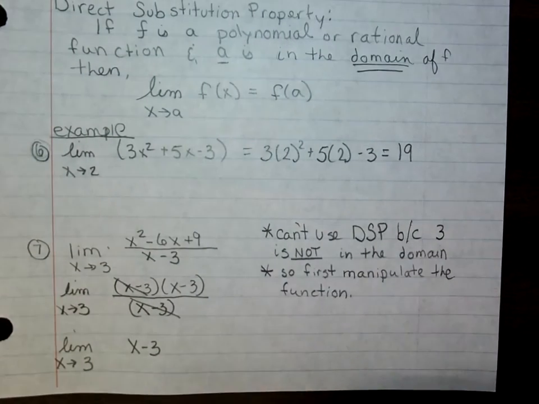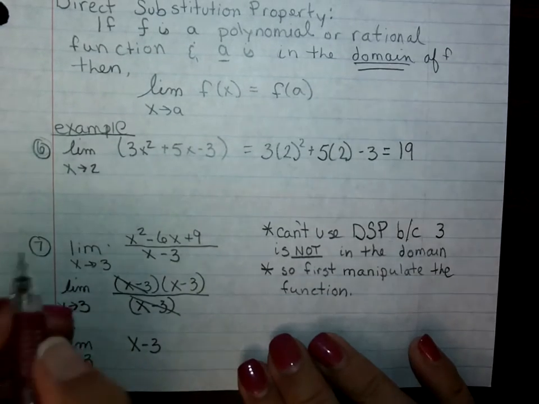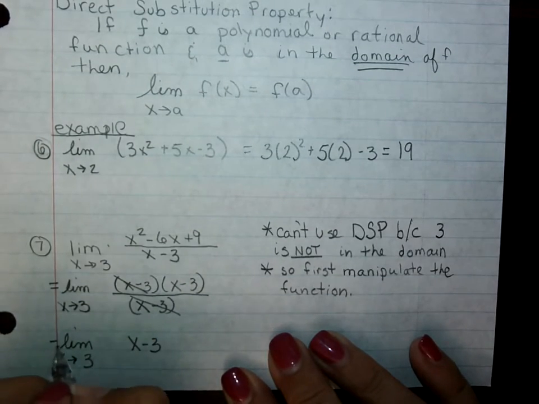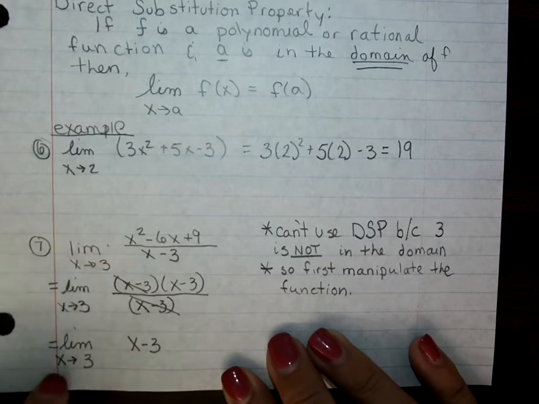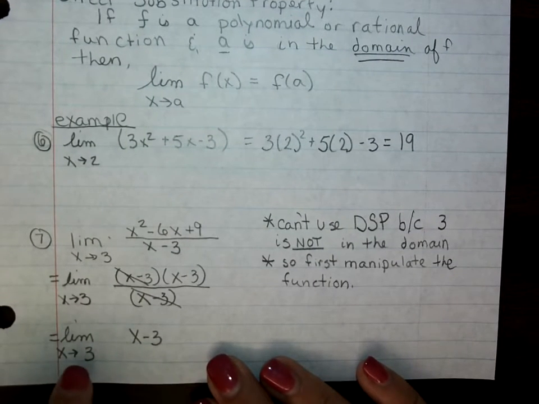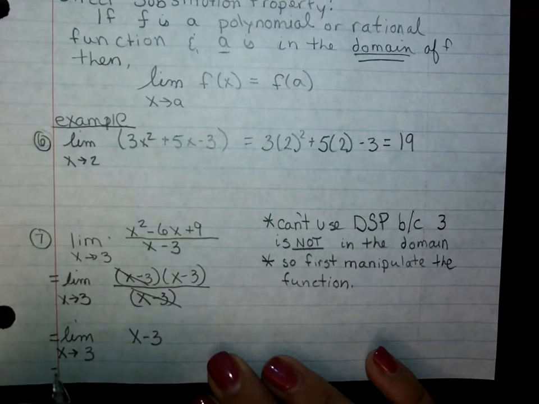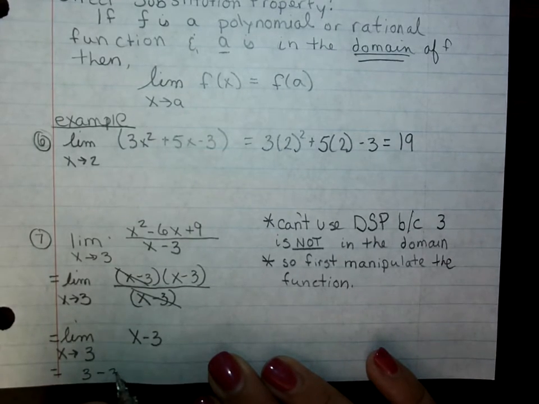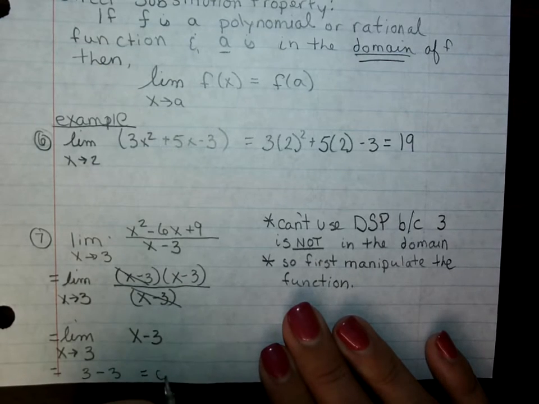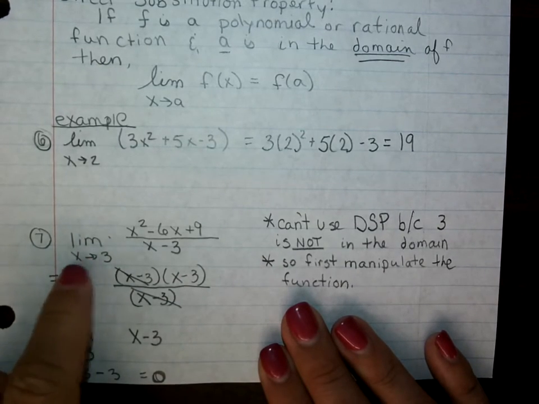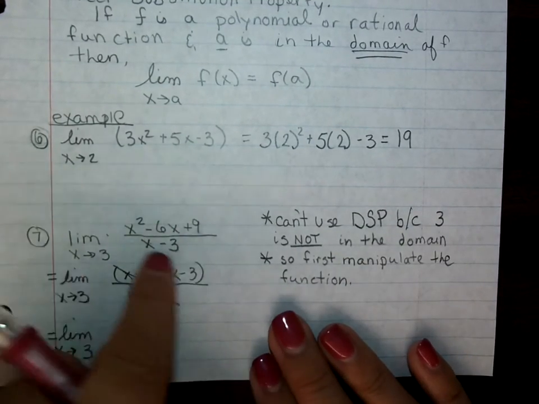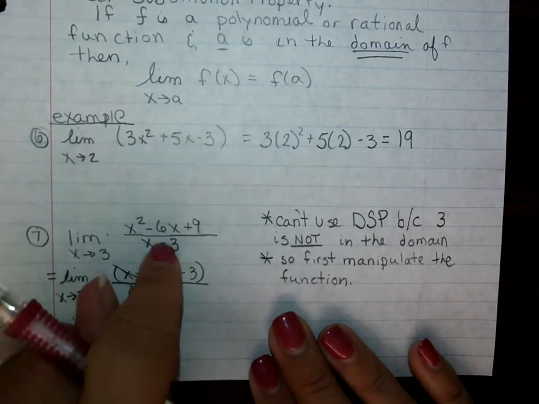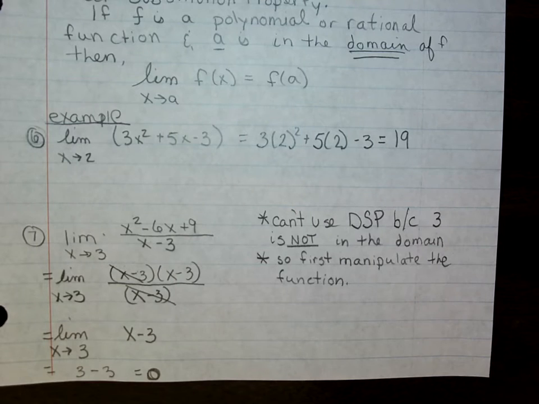Well, now 3 is in the domain, and, oops, let's make sure we carry our equal sign down. Okay, notice I forgot that. That's not okay. Make sure you keep on putting that in. So the limit as x approaches 3 of x minus 3 is 3 minus 3, which equals 0. Okay, so the limit as x approaches 3 of this function is 0. That doesn't mean that f of 3 is 0. So make sure you're getting that, the difference that we're talking about there.